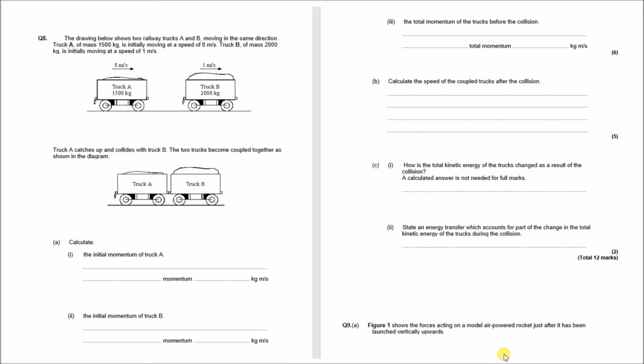Okay, so this next question is back to momentum again. It says the drawing below shows two railway trucks A and B moving in the same direction. So remember, when they're going in the same direction, we add the momentum. If they're going in the opposite direction, then we take the momentum away. Right, so it says truck A catches up and collides with truck B. The two trucks become coupled as shown in the diagram.